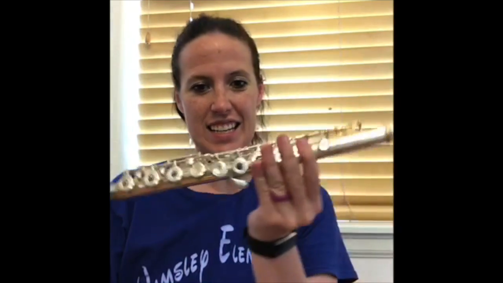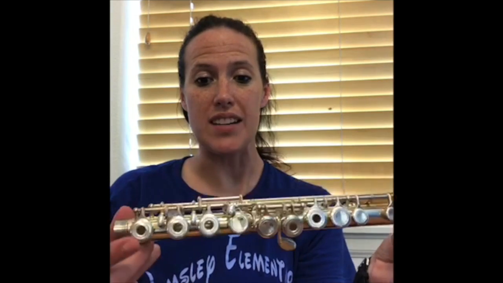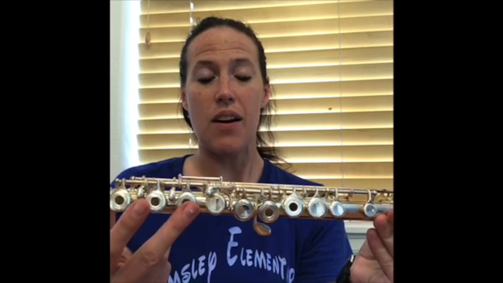Pretty cool, right? So this is the head joint. There is also a head joint in the recorder. Second is the body, okay? Now this is where most of the fingers and most of the notes are played. As you can see, there are buttons.